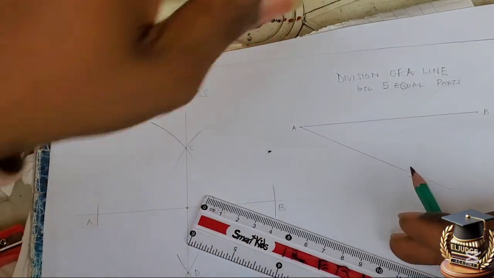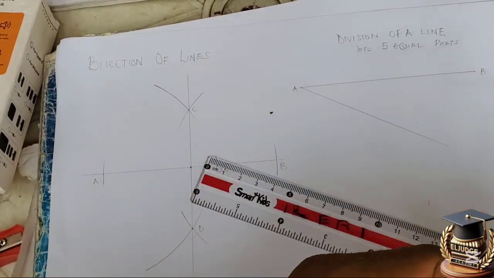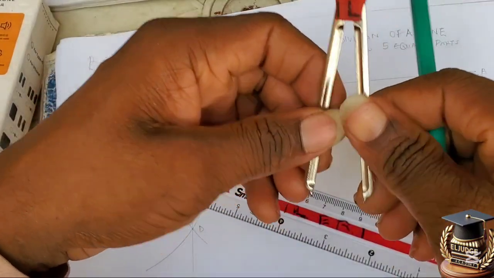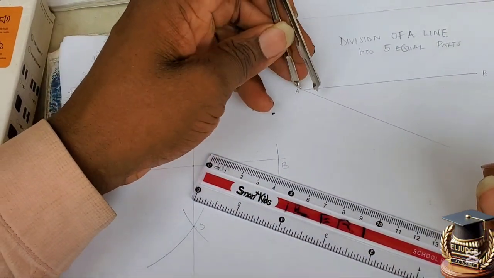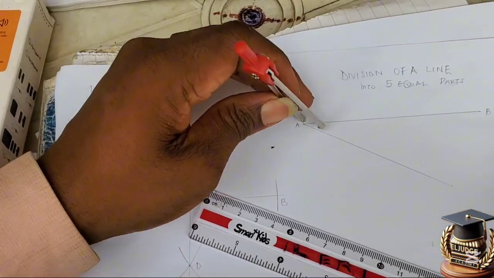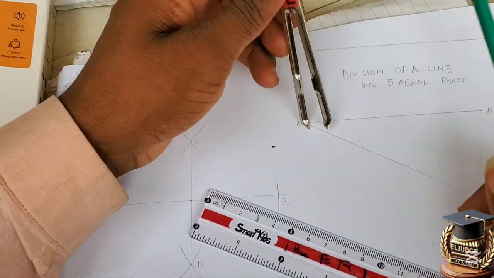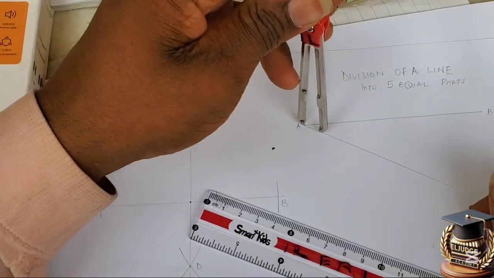The next thing that I have to show you is the divider. You're going to use this divider to mark off equal points. So if you are putting it here, we have the divider from this angle.